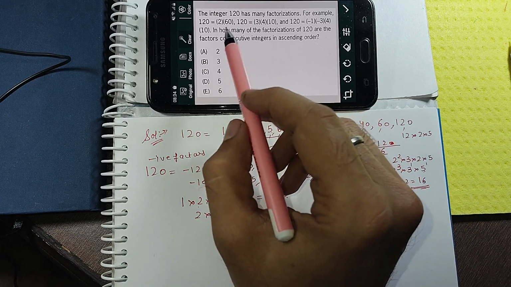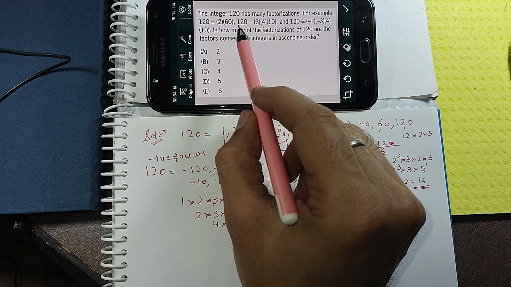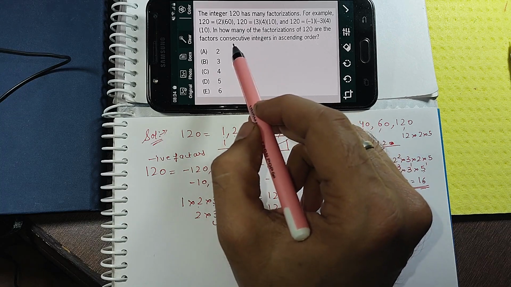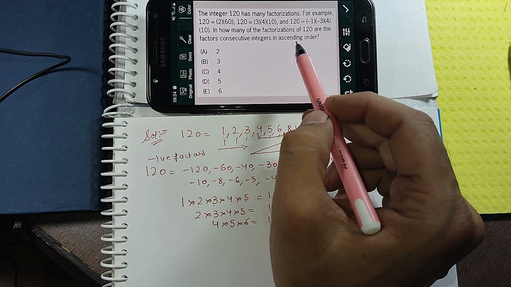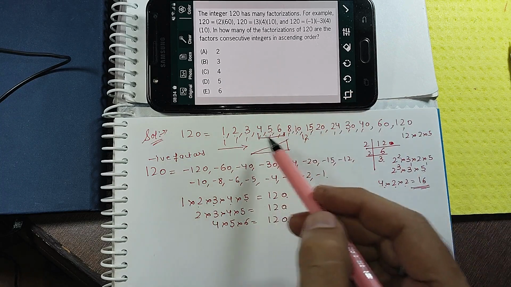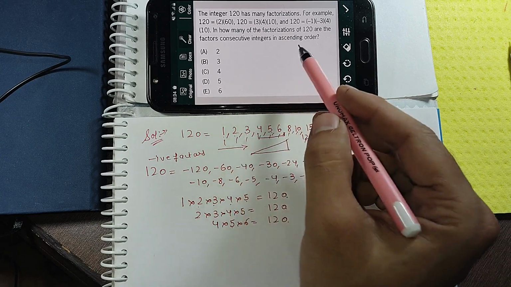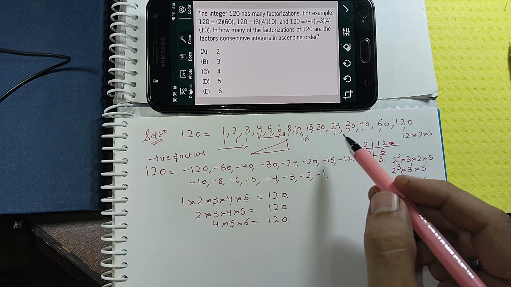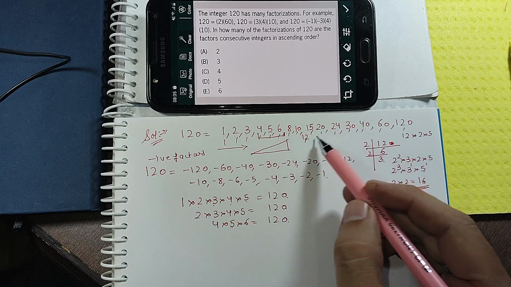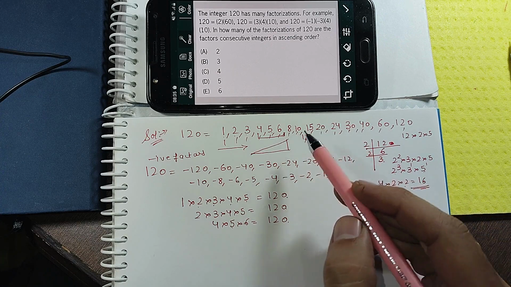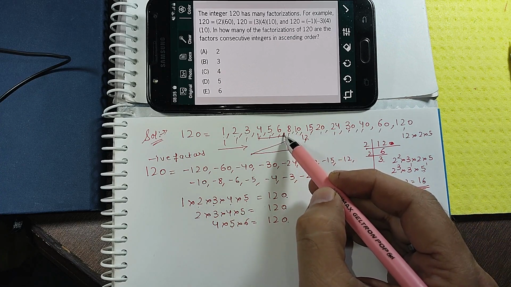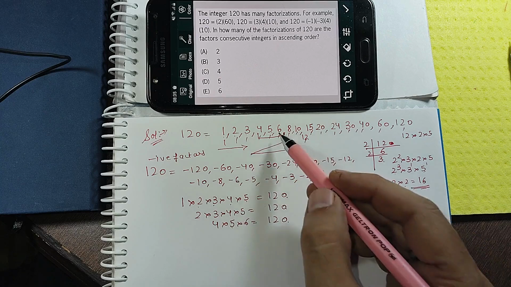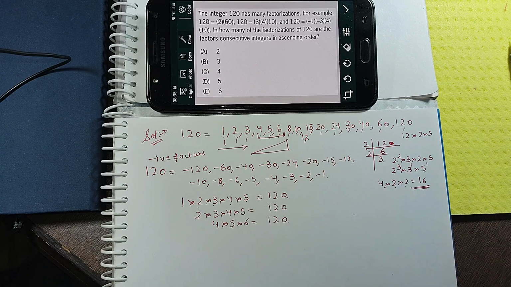Because he has given us an example also in which he has written the factors, but we have to write the factors in such a way that they must be consecutive in ascending order and they must be integers. So all these are integers, so they must be consecutive in ascending order. In positive factors, we don't find another which are ascending and consecutive. So up to this only we are having consecutive integers which are factors of 120. So up to this there are only 3 possible combinations.